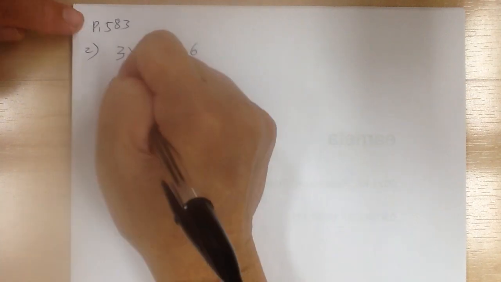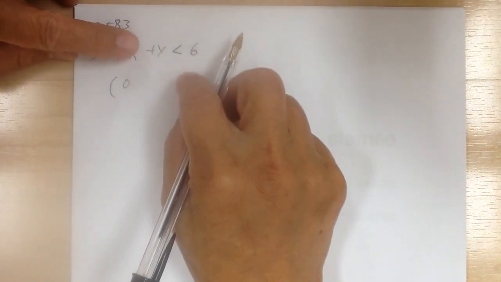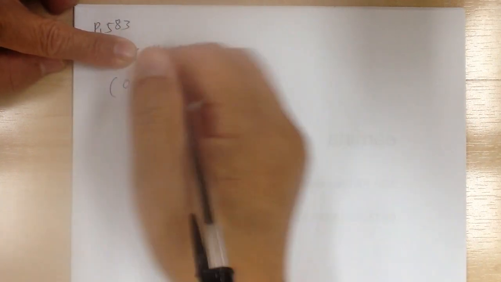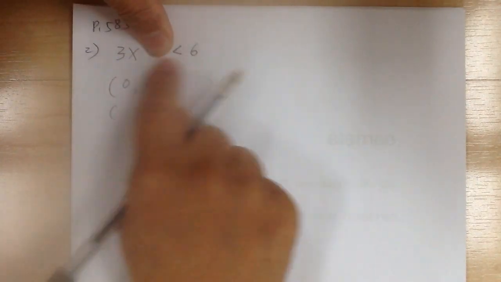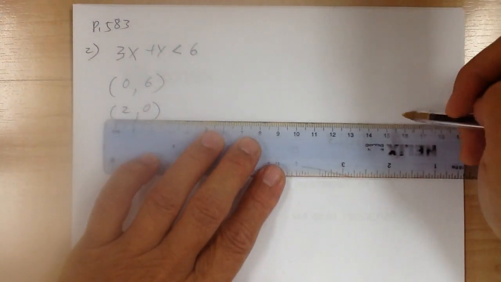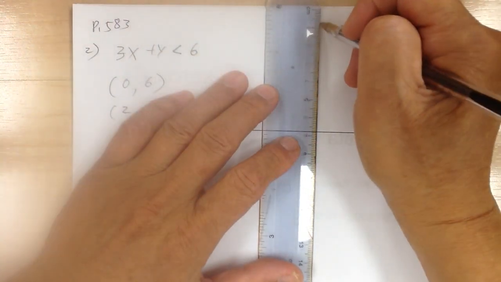If you let x equal to 0, when you find the intercept point, you want to treat this as an equal. So x equal to 0, then y will equal 6. And then you do y equal to 0, then divide both sides by 3, so you're going to get x equal to 2. And then from there, you get your graph.